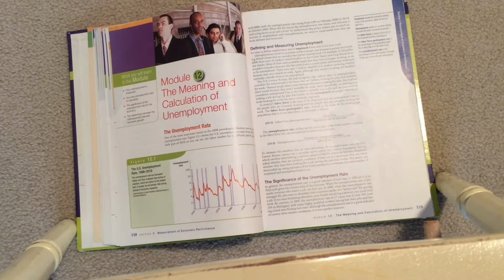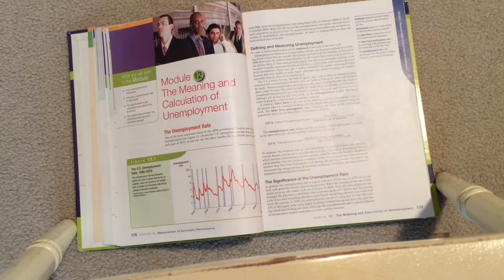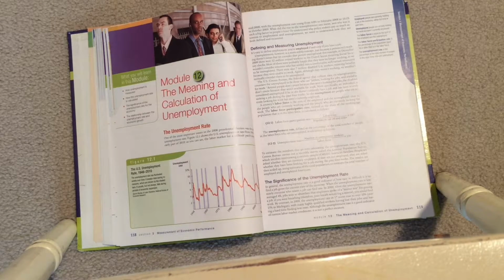Let's talk about the labor force. I'm going to start off by giving you an example of a person who is considered employed. A person who is considered employed would be a worker who currently has a job and is receiving pay for it. For example, a worker in the Apple store. Somebody that is unemployed is somebody who is jobless, actively seeking work, and available to take a job.